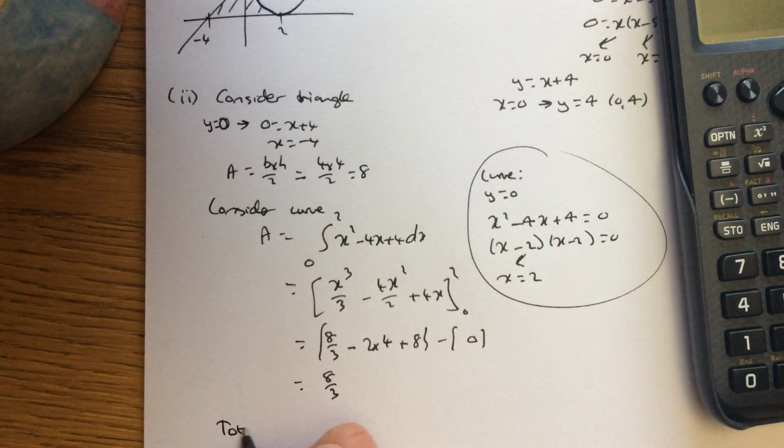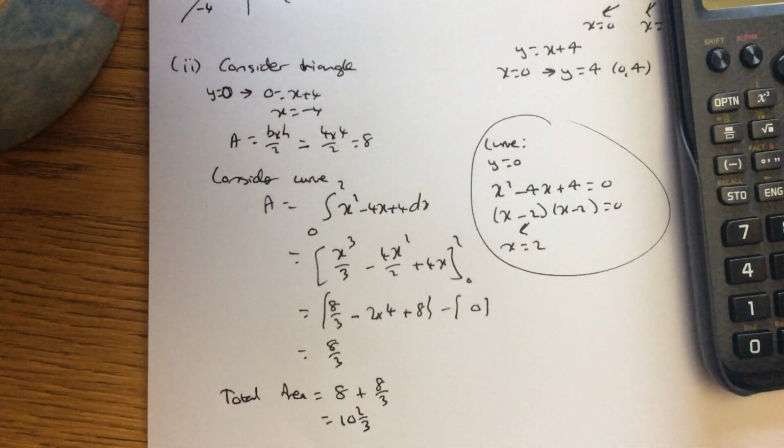So your total area is your triangle at 8 and your curve at 8 over 3, which is 2 2/3. So it's 10 2/3 altogether.